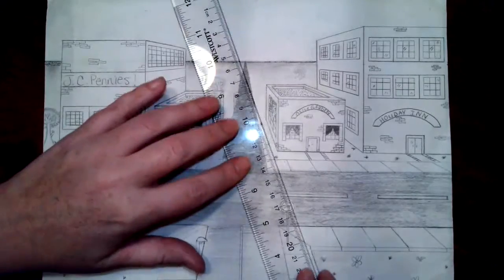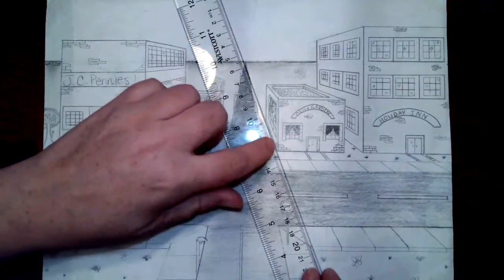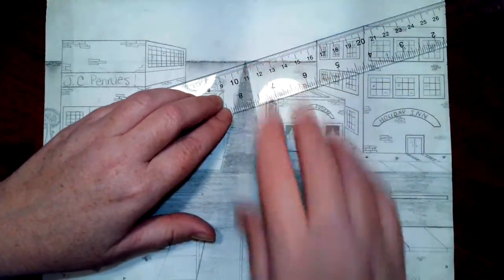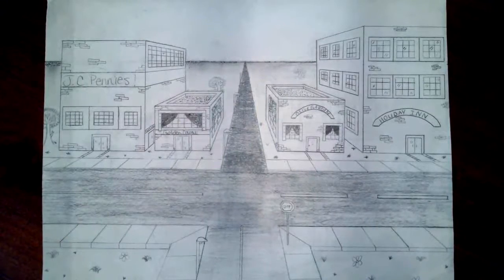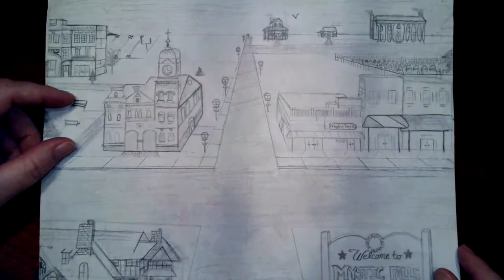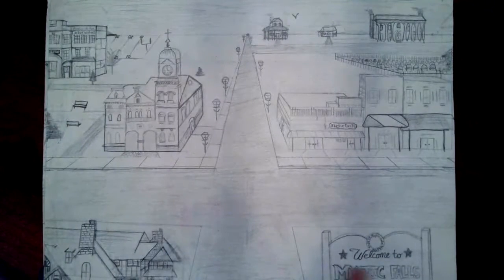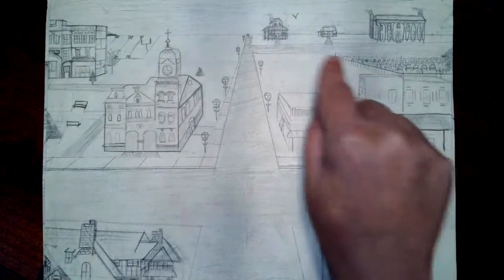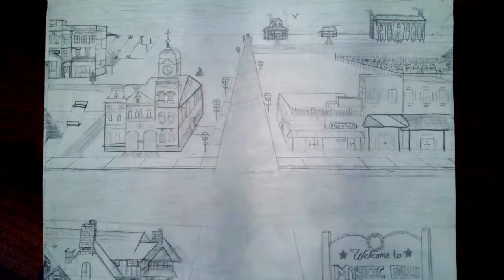If we look at this example, I can take the ruler, line the bottom of this building up, it goes to the dot. I can go to the top of this building, it comes to the dot, okay? This student, this was a couple years ago, but this student was obsessed with Vampire Diaries. So we can see that she created Mystic Falls. She has all the lines, even the cemetery here with the fencing, going to the vanishing point.